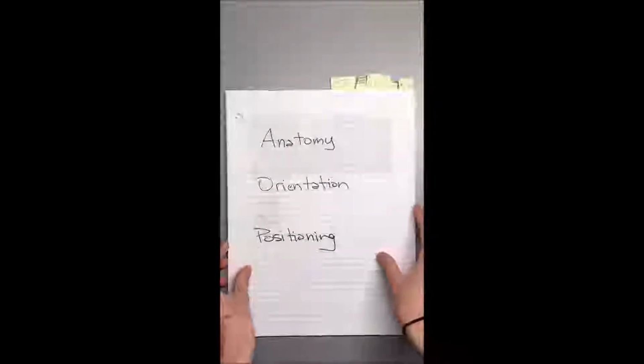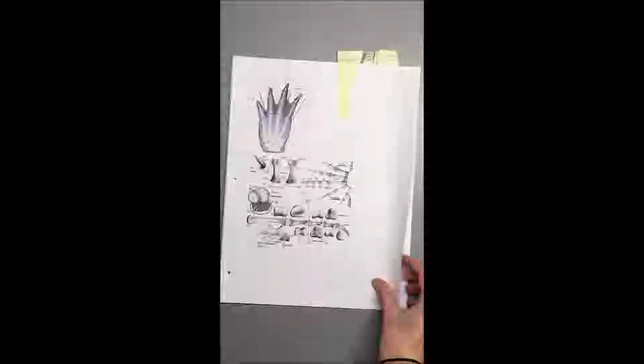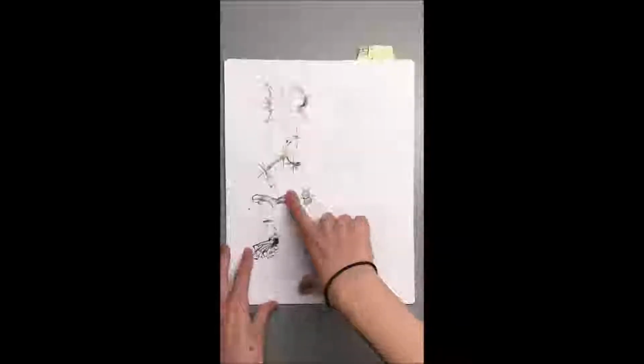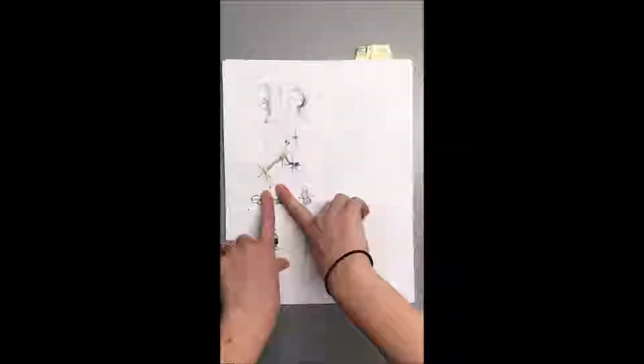The second thing we're looking for when we do research is orientation, which is basically how the bones are oriented in reference to each other. So this is on a three-dimensional plane. So now we're looking for something like this. In this image, I can see how these two bones would lay with this bone in the joint.